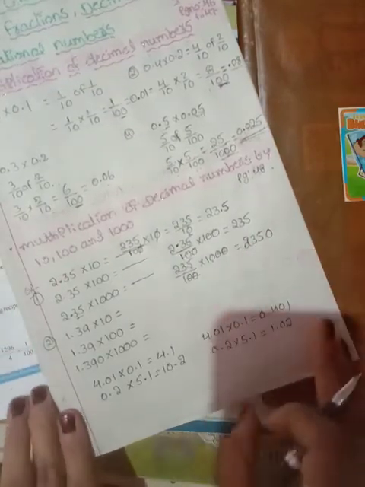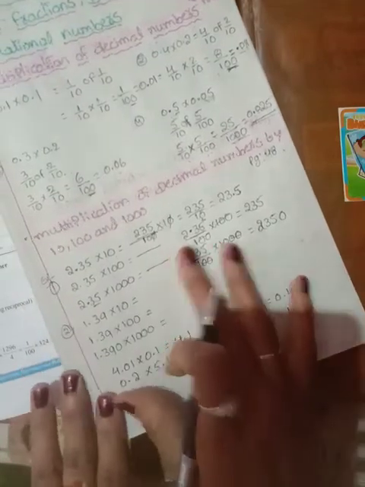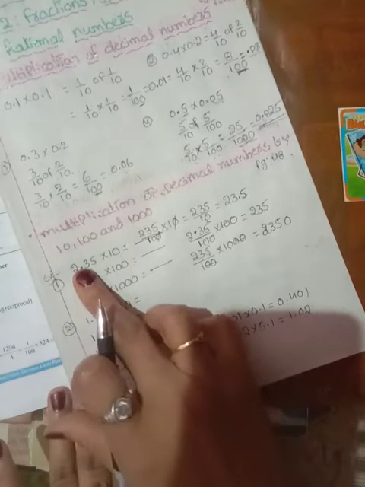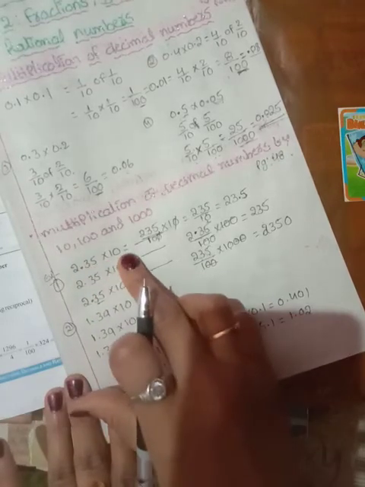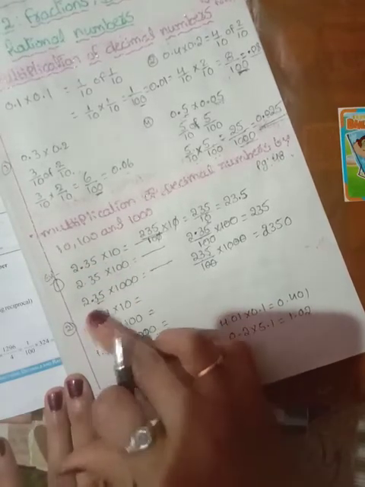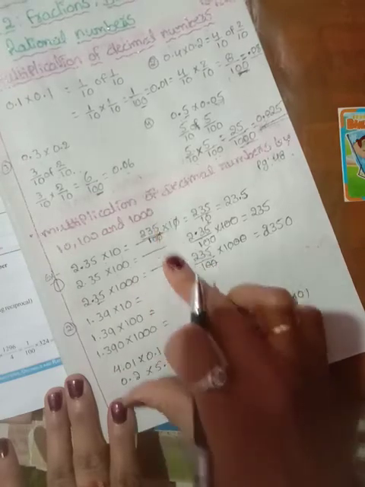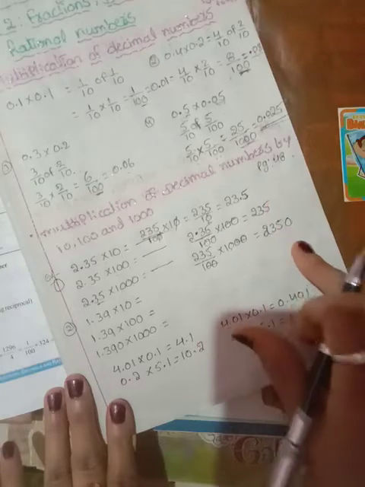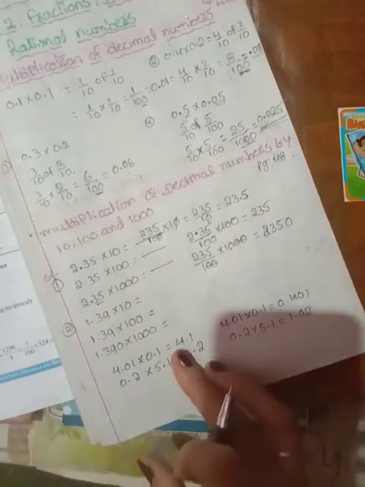You can understand from these examples the multiplication of decimal numbers. This is the decimal number by 10, decimal number by 100, decimal number by 1000. You can understand all the multiplication neatly.